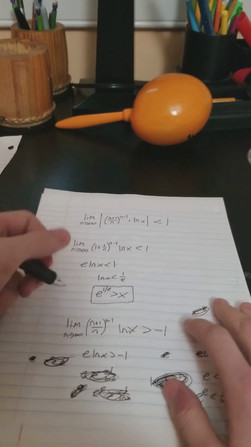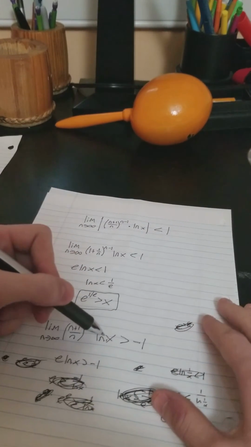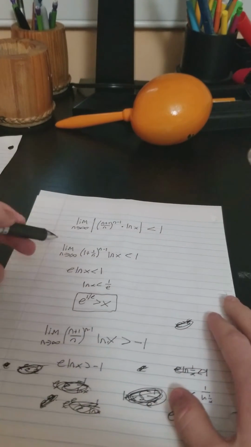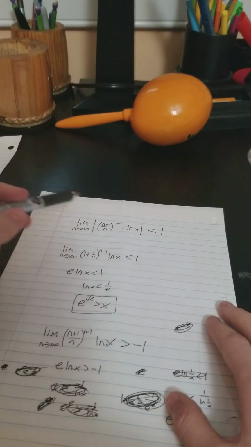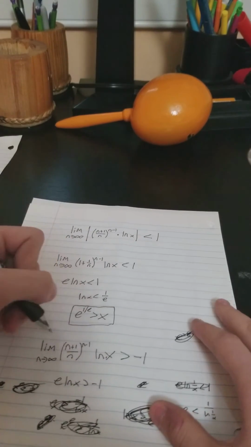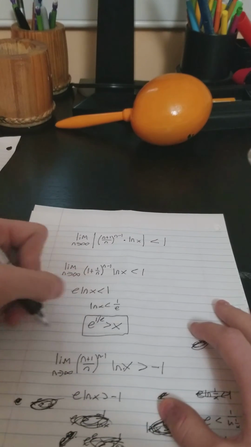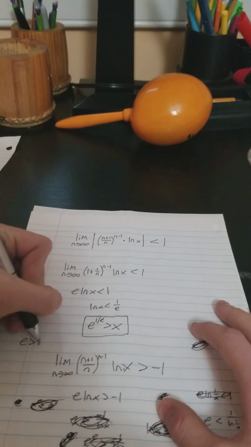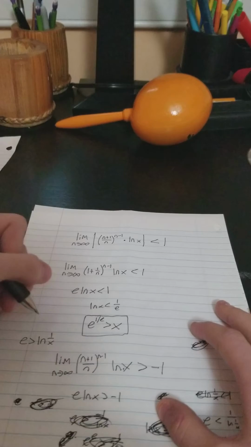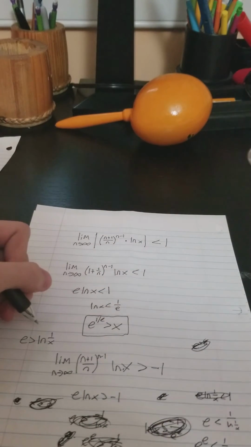I guess it has to do with how the absolute values work, but you actually get e is greater than the natural log of 1 over x, after you divide by negative 1 over the natural log of x, and I guess it cancels itself out.